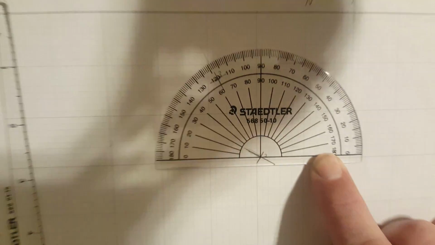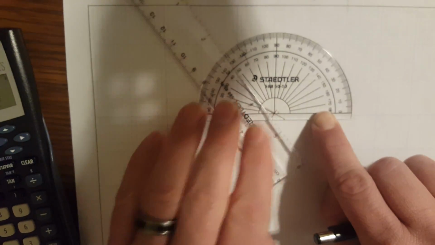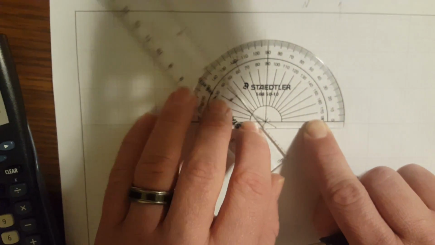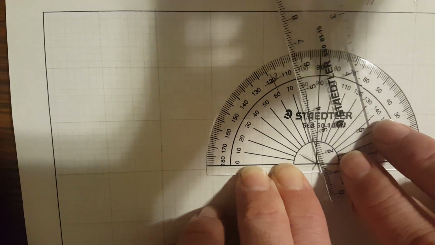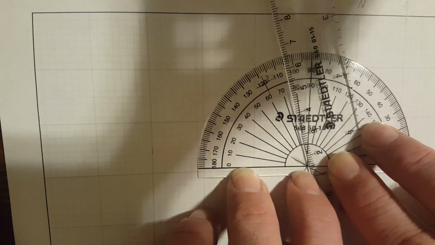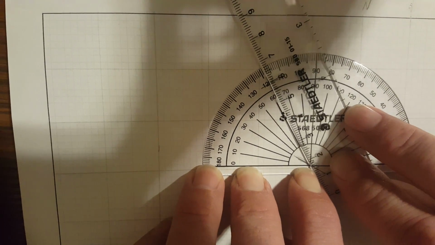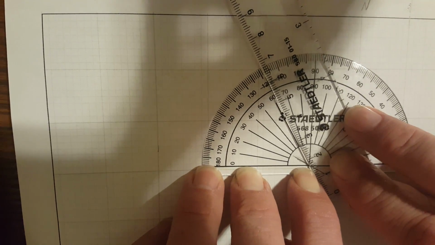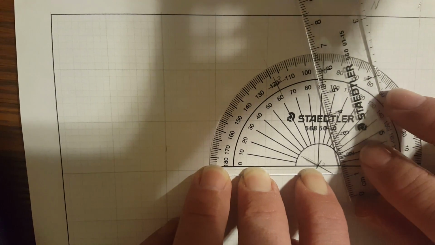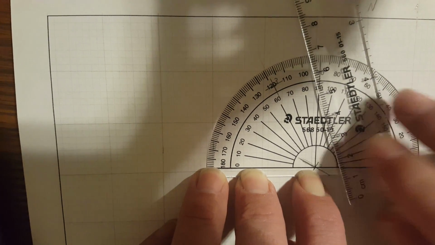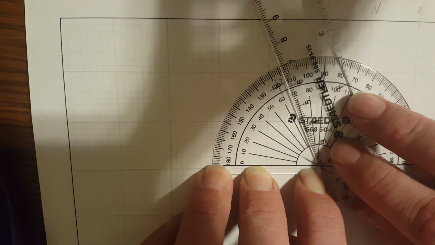And then it's the same process as before. So from point 2 to point 3, we've got north 66 degrees west. So we're going to start from this center point here that we've got sitting on top of point number 2. We're going to make sure that we are at 66 degrees, which is going to put us somewhere between 60 and 70. And that will put us right about here.